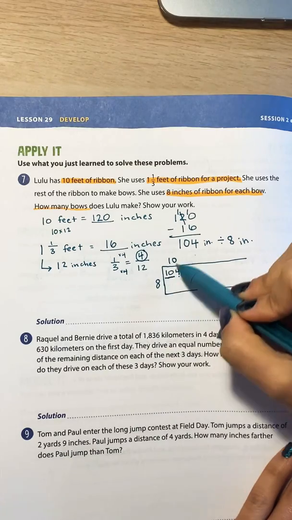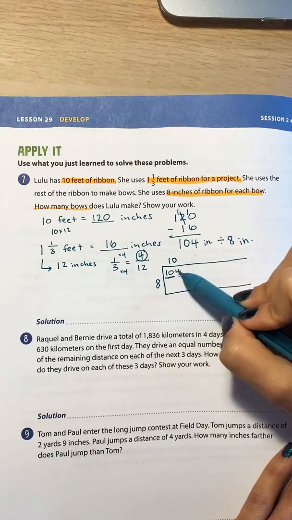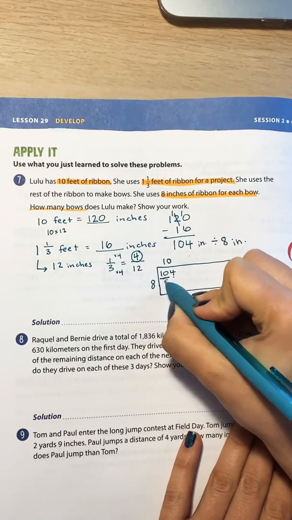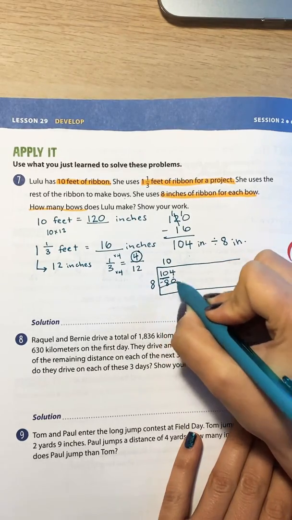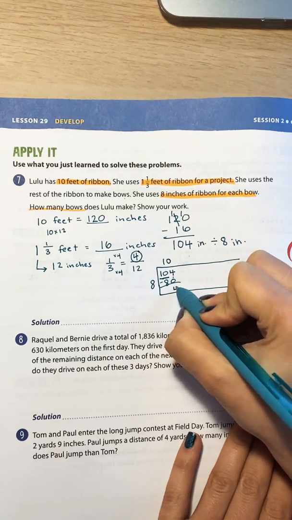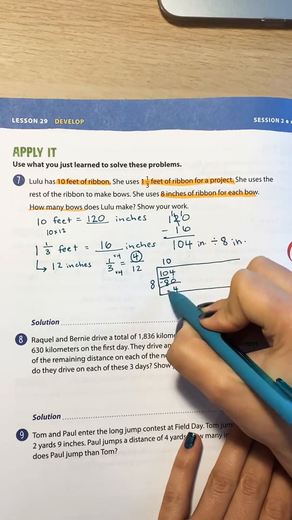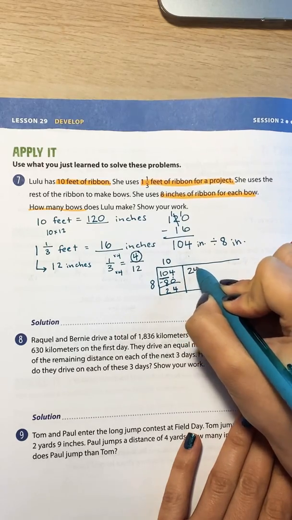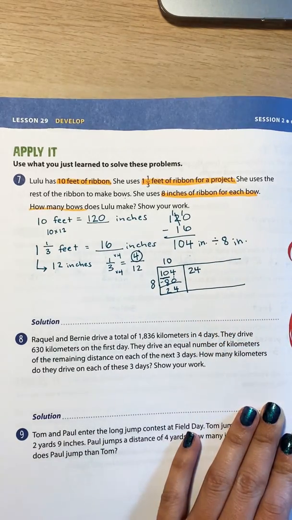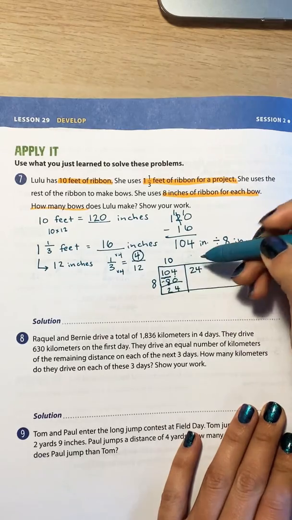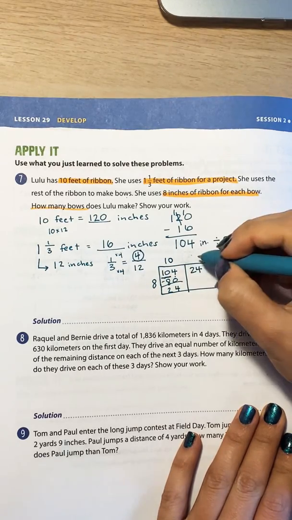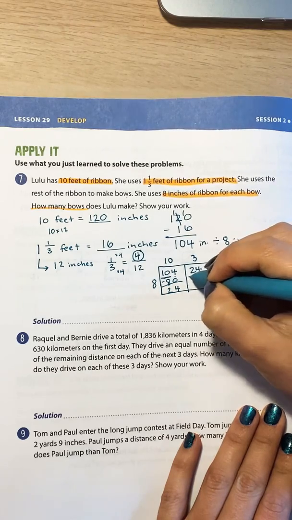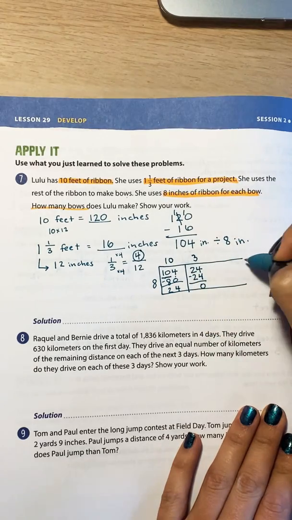So what that means is I can take 10 groups of 8 out of 104 to start. So 10 times 8 is 80. Taking away those 10 groups of 8, 4 minus 0 is 4, 10 minus 8 is 2. That's not my remainder, I have to keep going, so I bring my 24 over there. How many groups of 8 can I take out of 24? I know 8 times 3 is 24, so I subtract that 3 groups of 8, 0 left over.